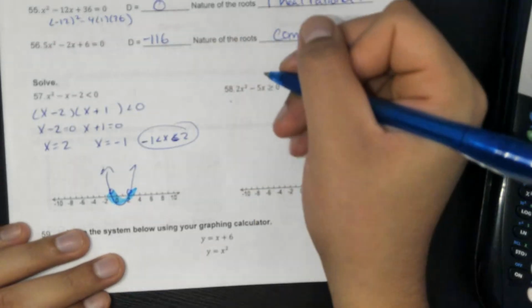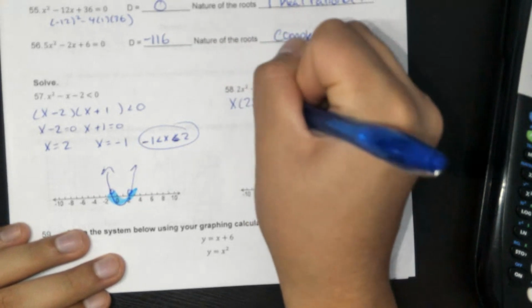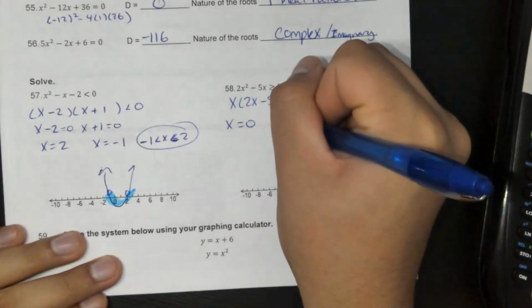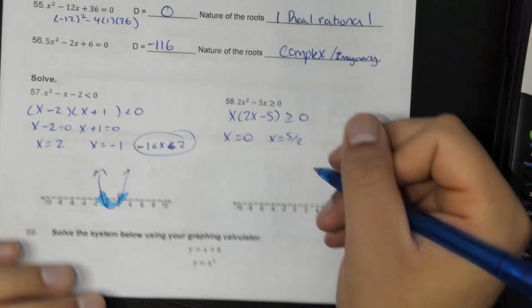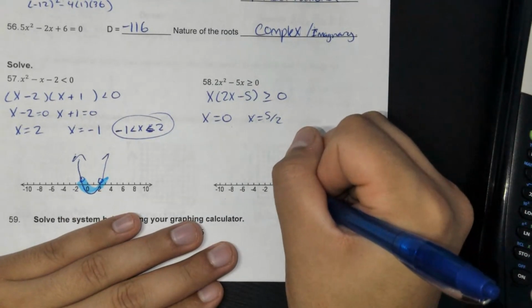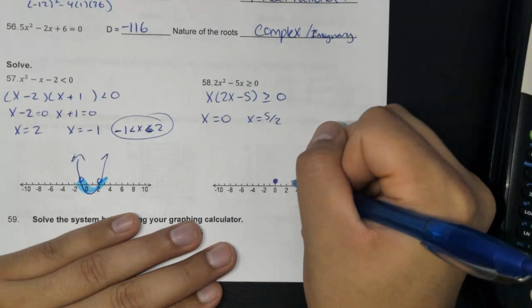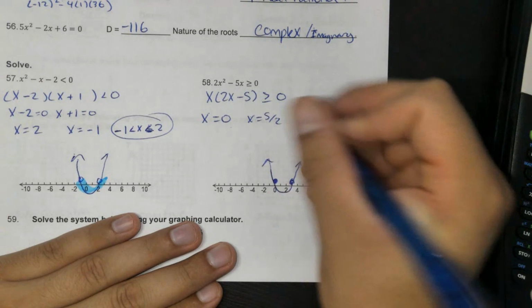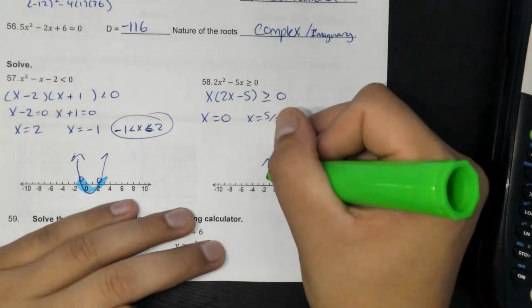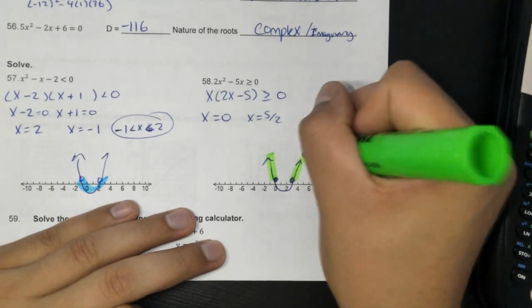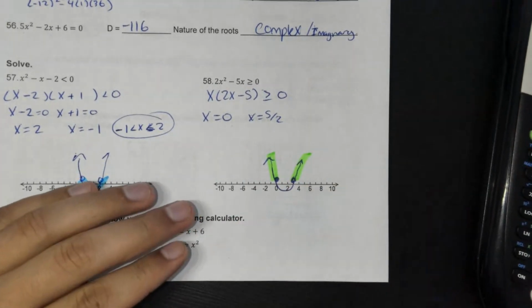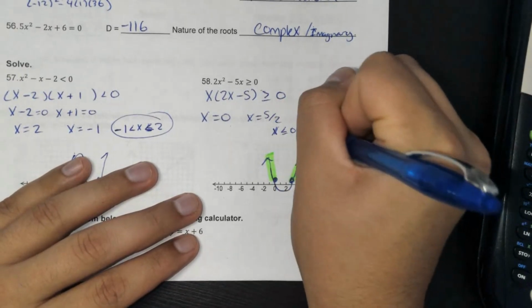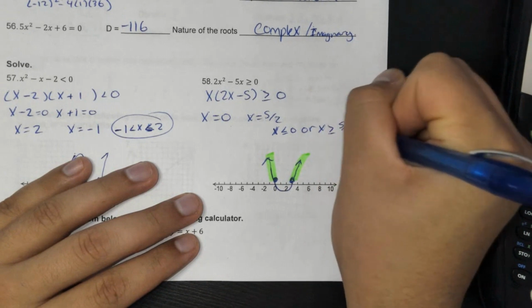And on this one, you could factor out an x, which leaves us with 2x minus 5. So we got x equals 0 for the solutions, x equals 5/2. Right, these are closed dots. And again, there's a parabola going through these 2 points, but the sign is greater than or equal to, so now we're looking at the branches. So this is above the line. Right, so this would be x is less than or equal to 0, or x is greater than or equal to 5/2.